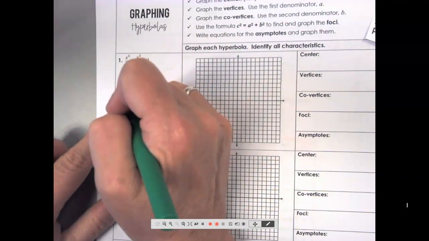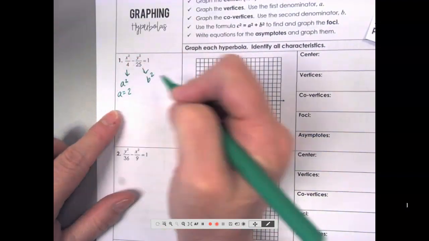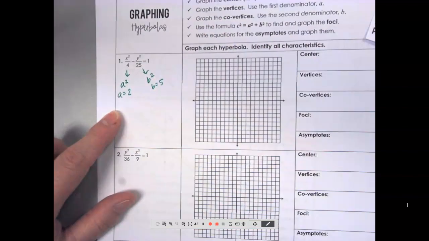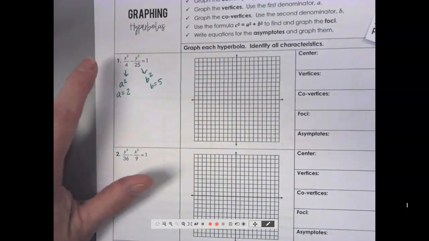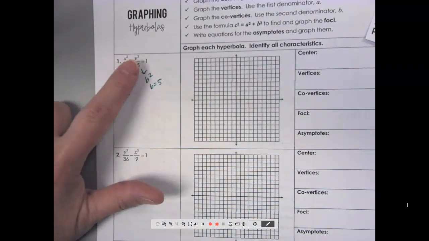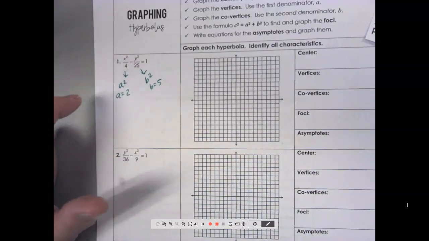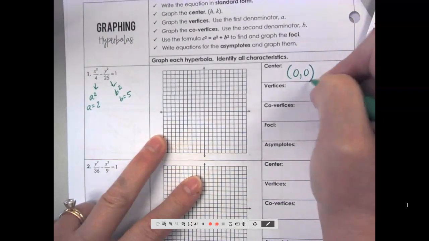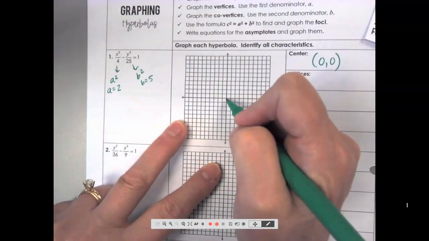Okay, so if a squared is 4, a is 2. And if b squared is 25, b is 5. Where's the center of this one? What's added or subtracted to x and y? Nothing. So the center on this one is 0, 0. Okay, that's where we're going to start.